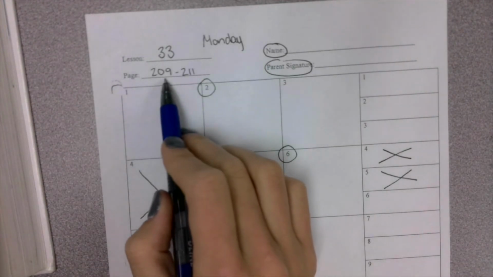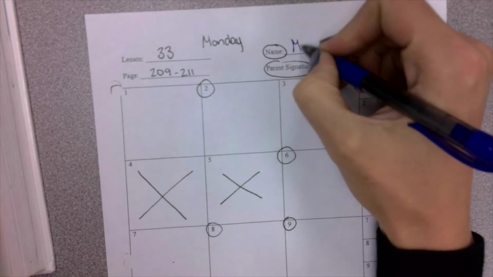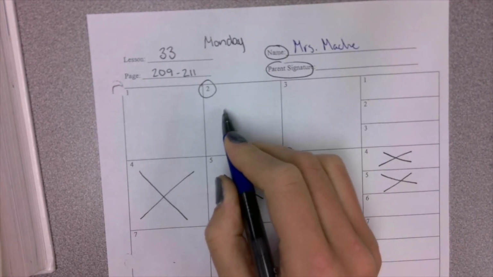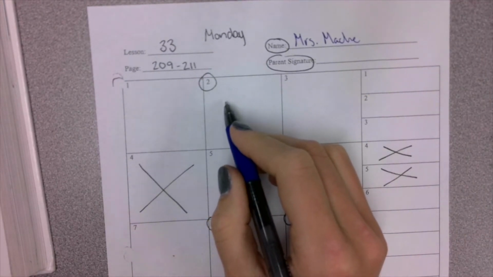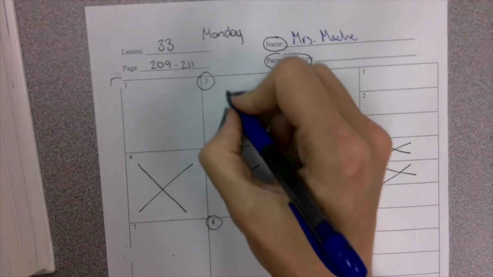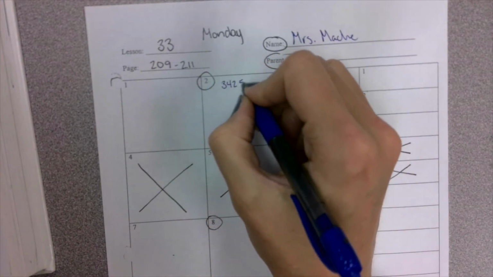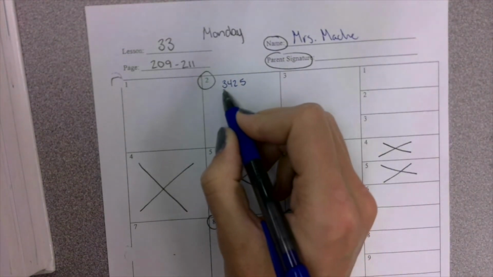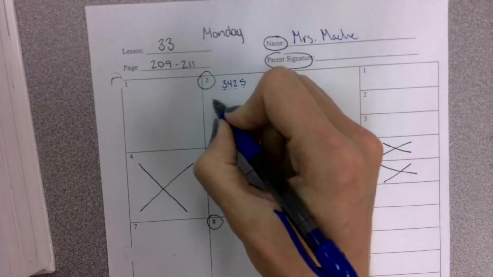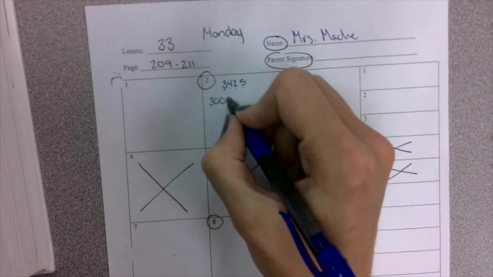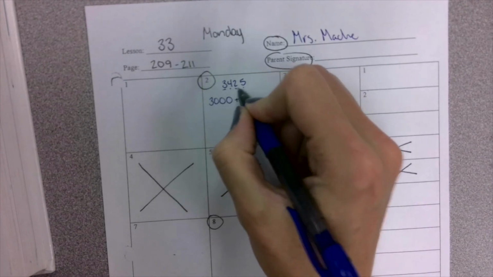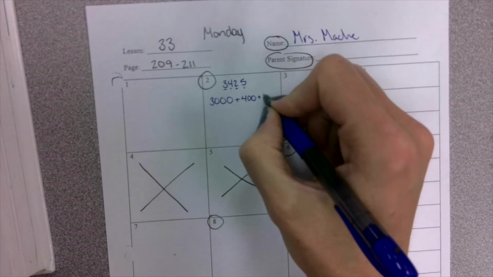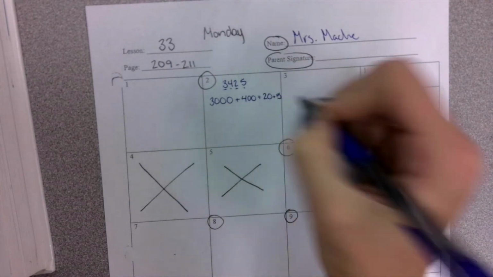Problems for today start on page 209. Number 2 says write the number 3,425 in expanded form, then use words. So 3,000 means a 3 with 1, 2, 3 zeros after it, plus 4 with 2 zeros, plus 2 with 1 zero, plus 5.